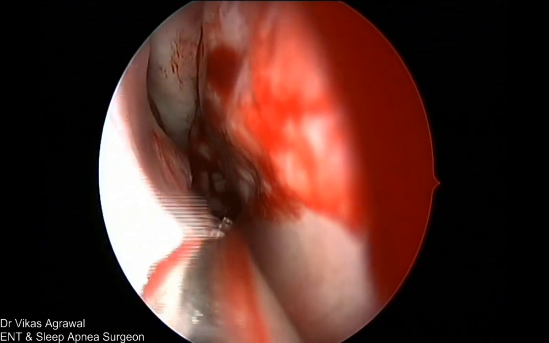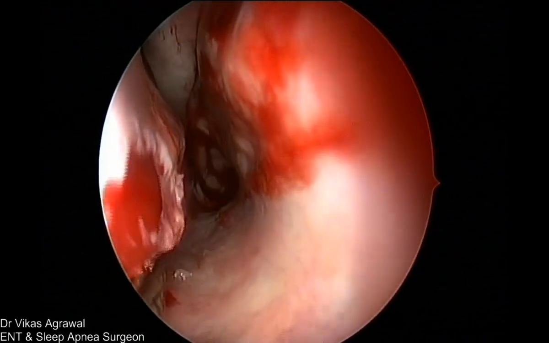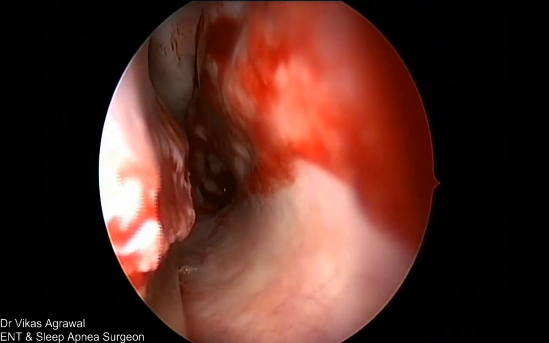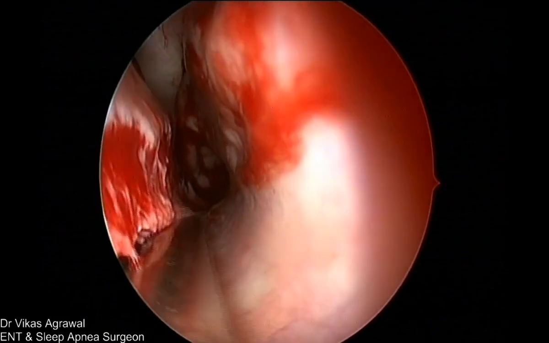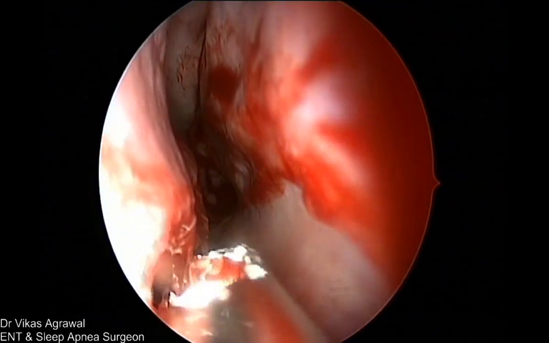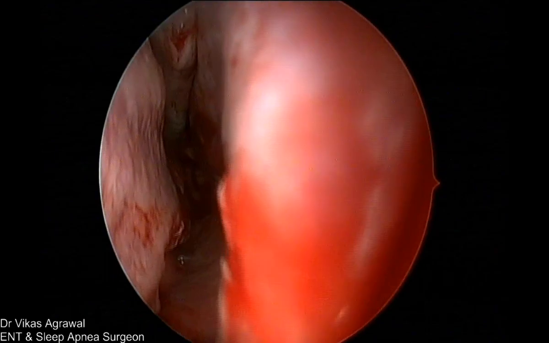There will be some bleeding. We don't have to bother about the bleeding because we have not injected also. So injecting adrenaline is more of a trouble. And see how much of this space is open. Give me the coblation wand.